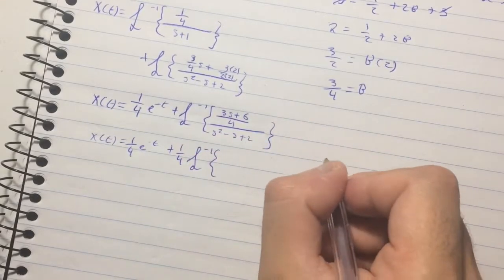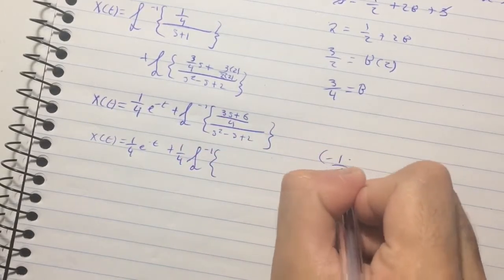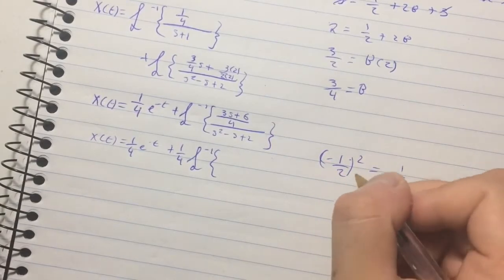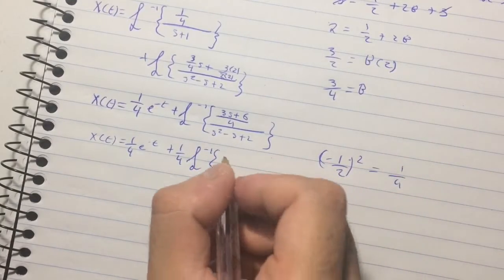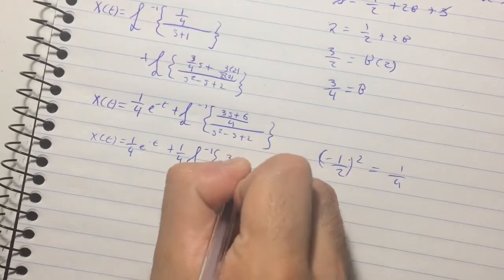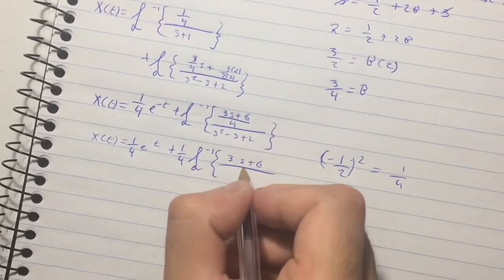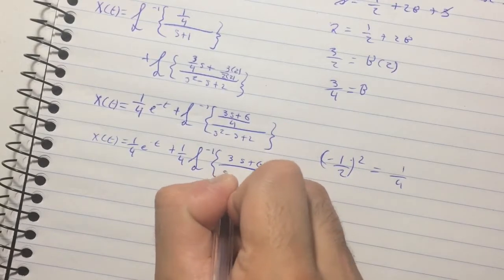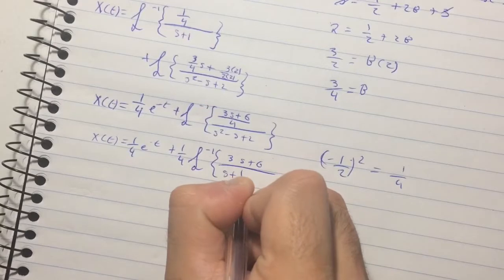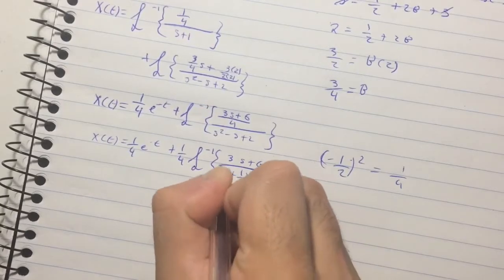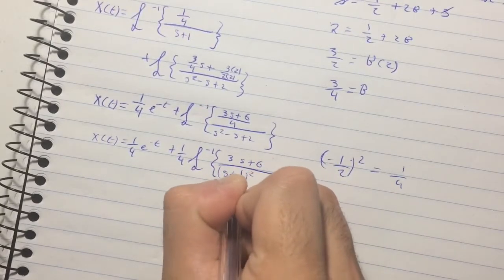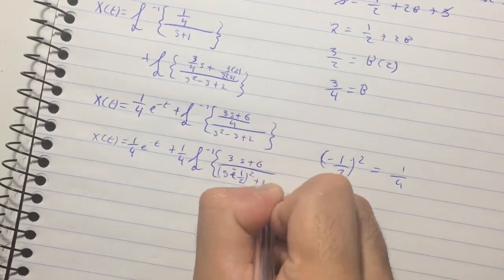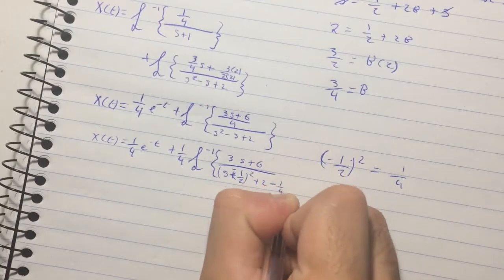Is this factorable? No. Minus 1 over 2 squared is equal to 1 over 4. Alright, cool. That is now just going to be 3s plus 6 over (s plus 1/2) squared. I just have to double check that. Plus 2 minus 1/4.